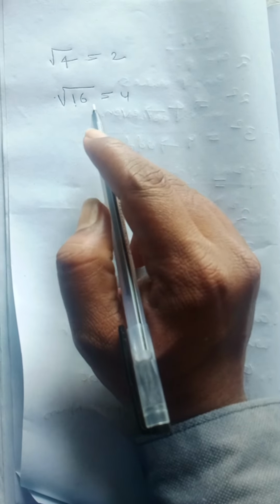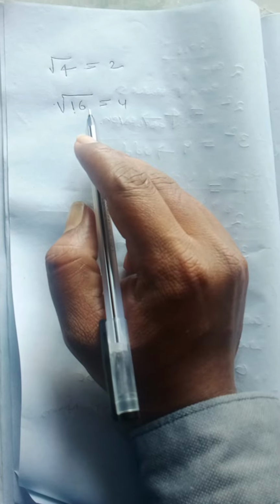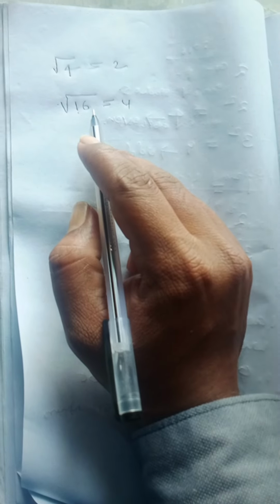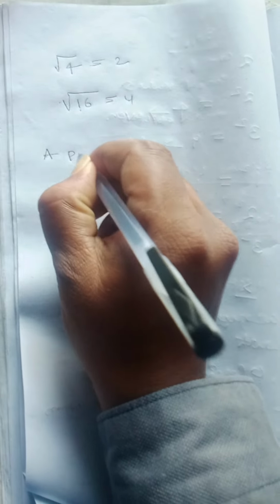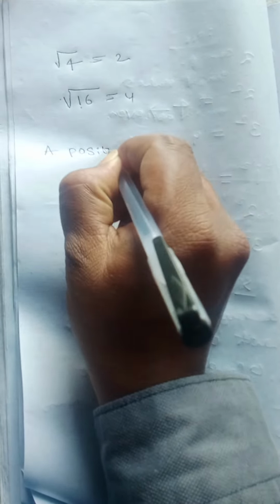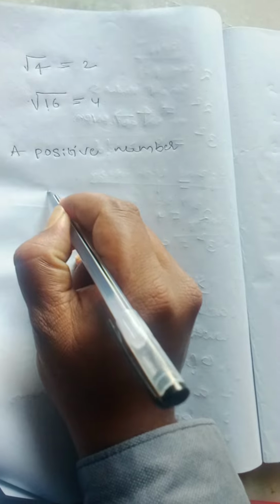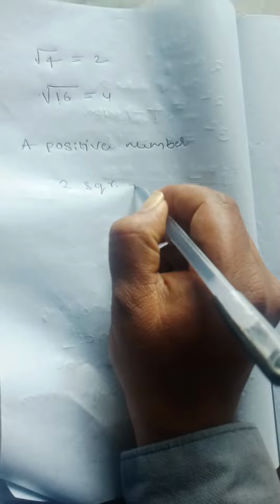A positive number has two square roots whose absolute values are equal.